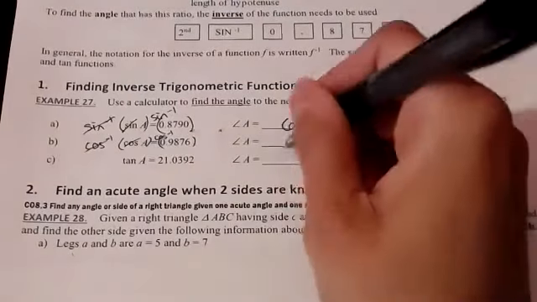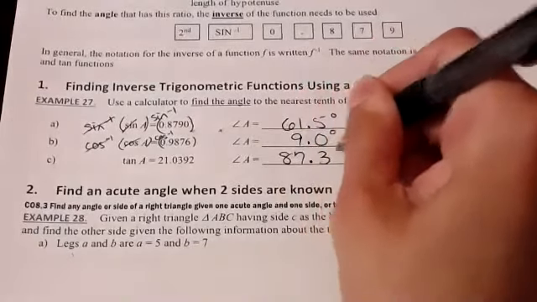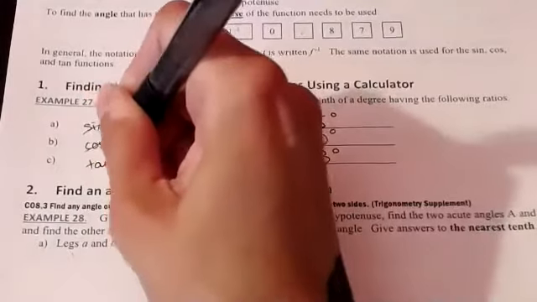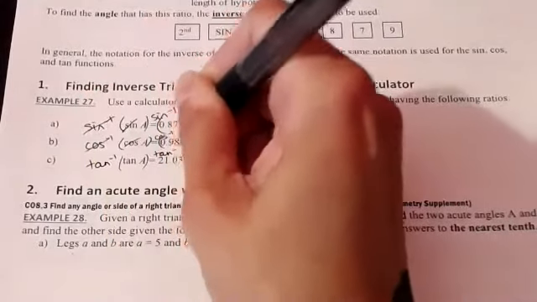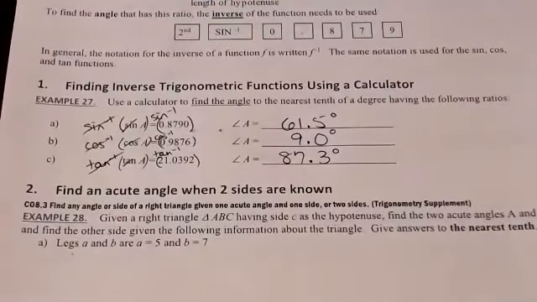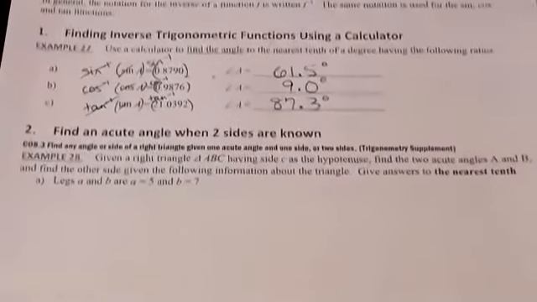87.3 degrees. Yeah, beautiful. 87.3 degrees. Perfect. Take tan inverse of both sides. Tan inverse of both sides, and you've just released A. So now you know A is 87.3. Perfect. Very nice, Jose. Thank you.